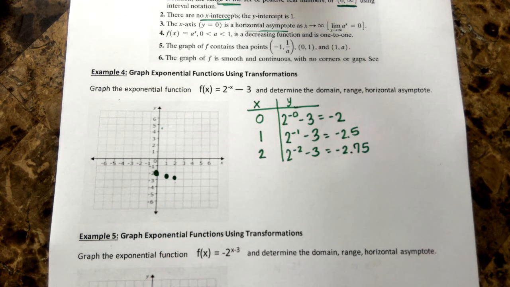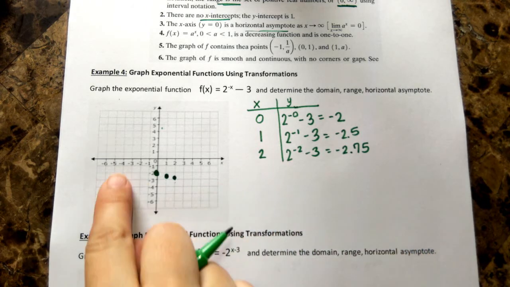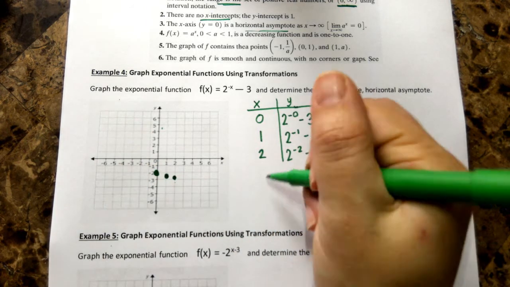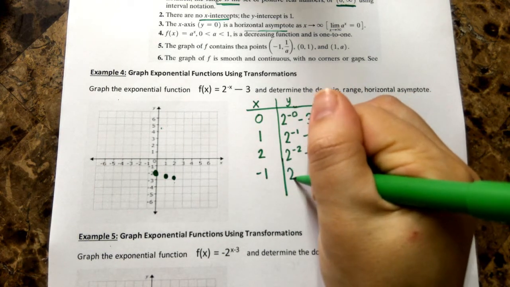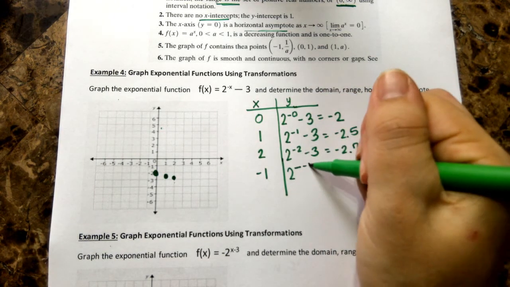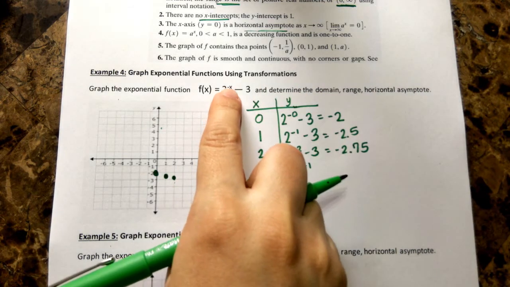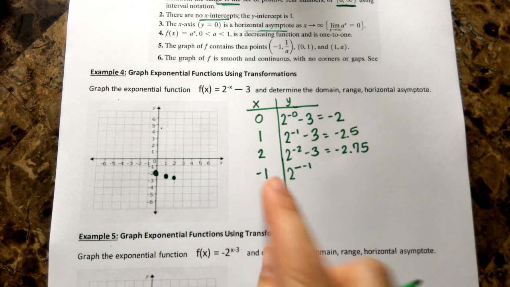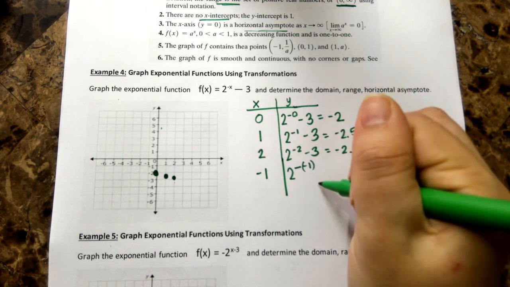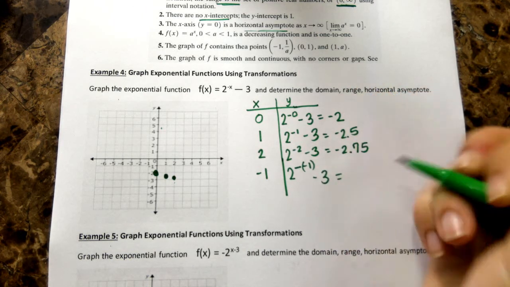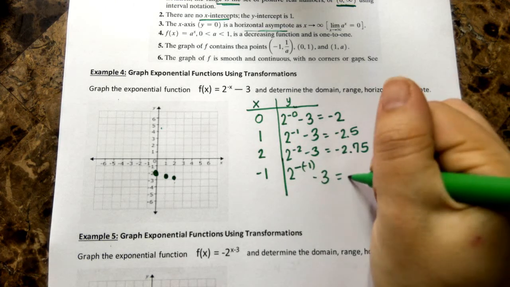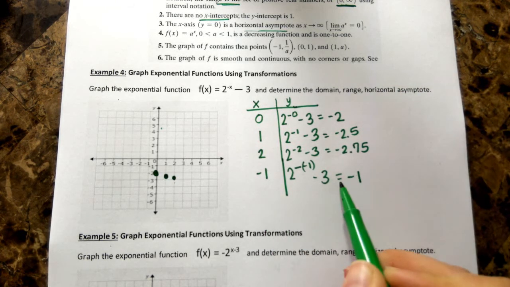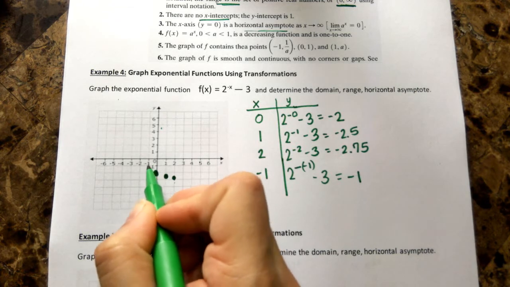I kind of see that it's flattening out. I'm going to go ahead and get some negative x values to kind of fill in this part of the graph. When x is negative 1, the y value will be 2 to the negative 1, because a negative was part of the formula, and then x itself is a negative number, minus 3, which is just 2 to the positive 1, minus 3, which is just negative 1. So negative 1, I can plot that point as well.